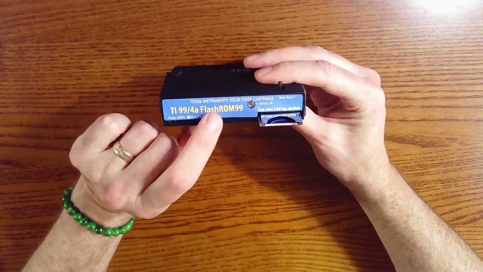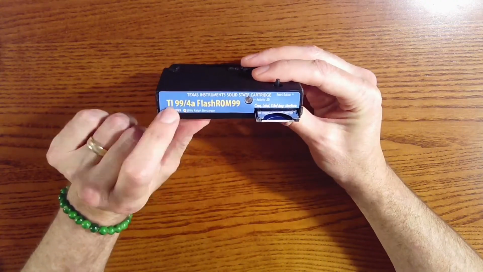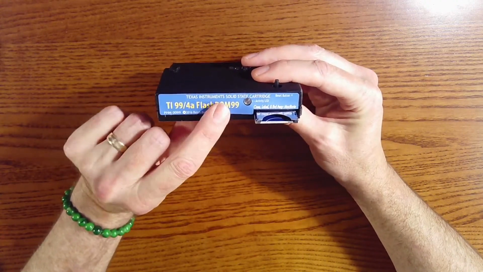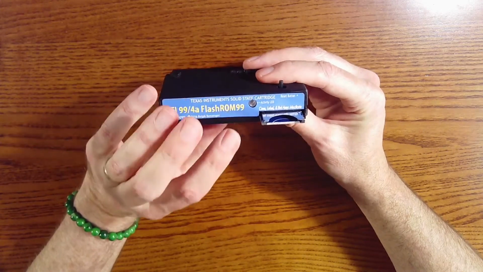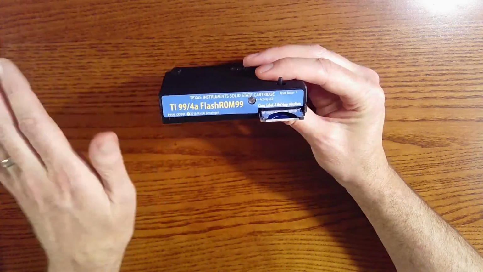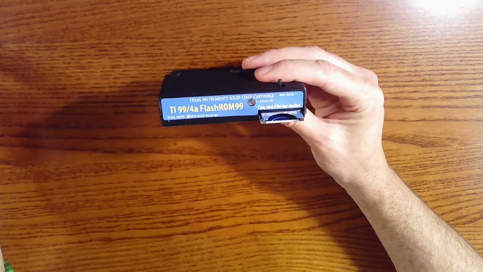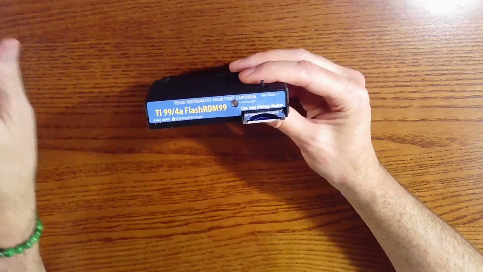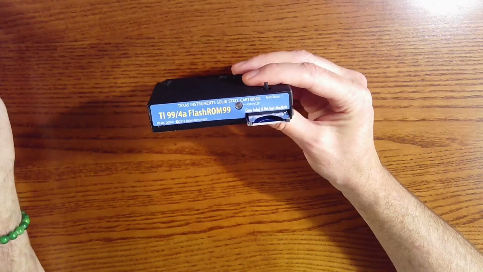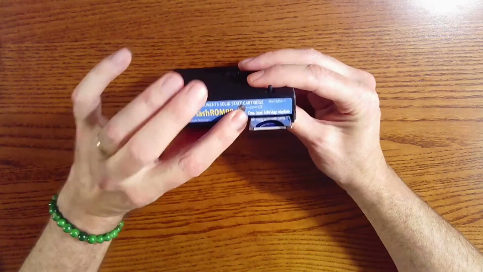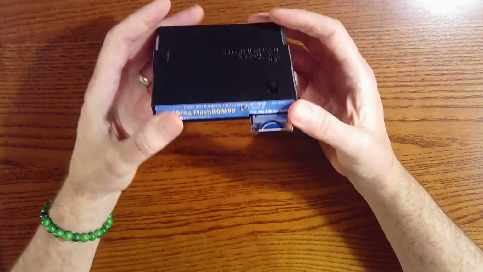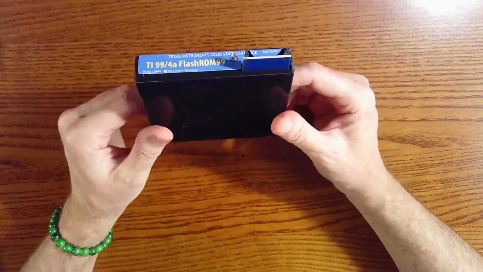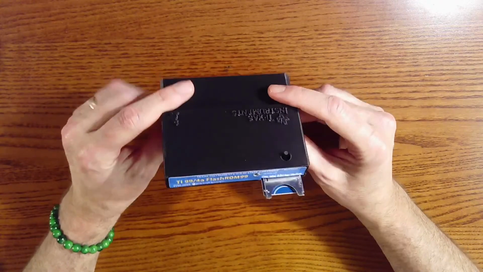There's also another one called the Final GROM. They're similar yet different, and I didn't buy the other one because I wasn't sure if I had the quality improved version of the TI-99/4A. If you saw my previous video, you'll know that I do not have the quality improved, so I can use the Flash ROM. The quality improved basically had more protection against using third-party cartridges. It would not allow some third-party cartridges to work.